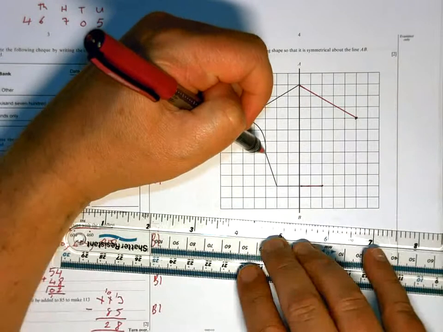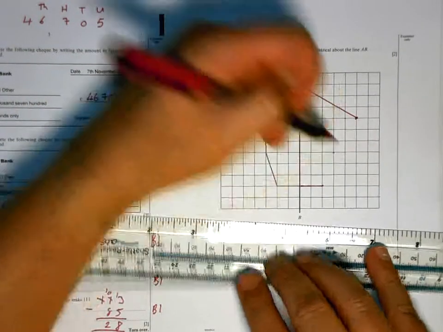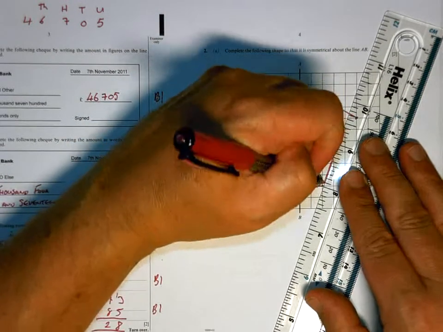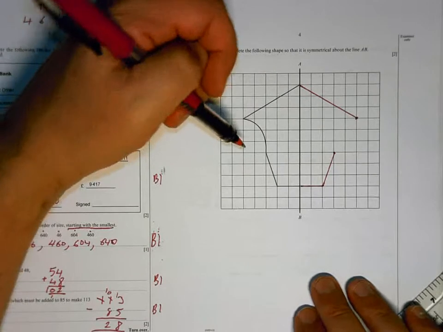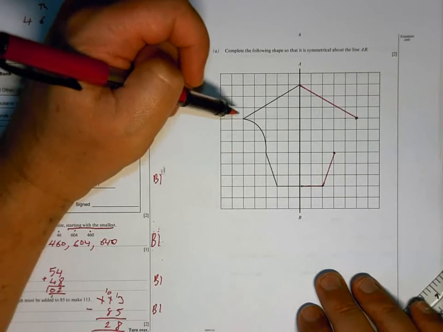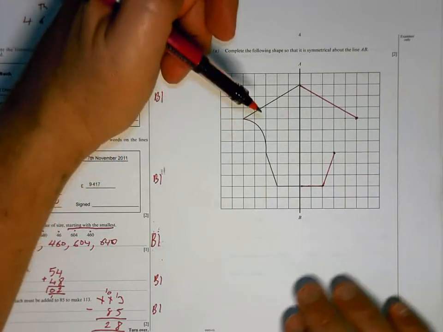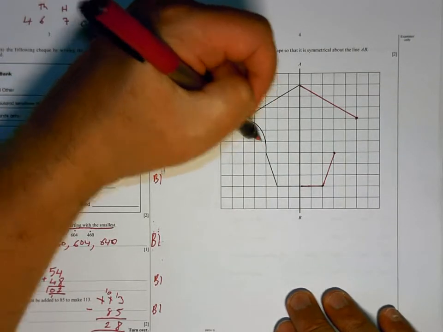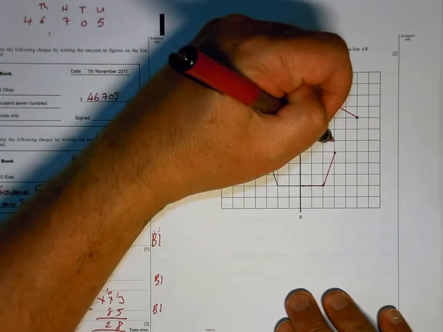And then this point is 1, 2, 3, 1, 2, 3. Draw that line in as well. And then all you have to worry about then is the curve. And it's a freehand curve, so they're not expecting it to be perfect, but they're expecting you to have a reasonable go at it. So again, it's nearly touching that point.